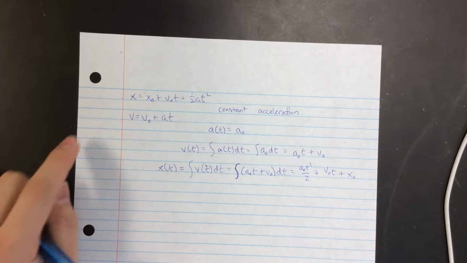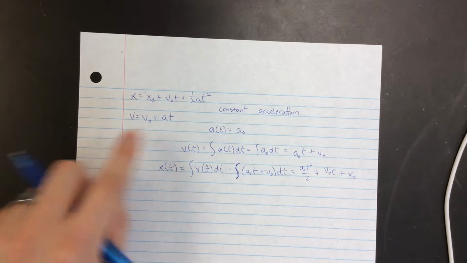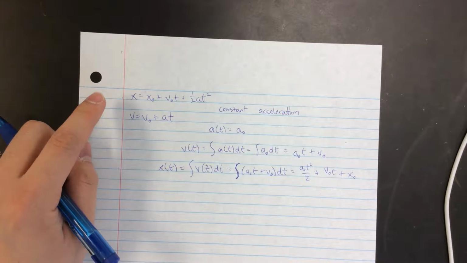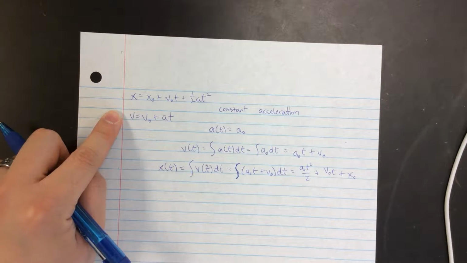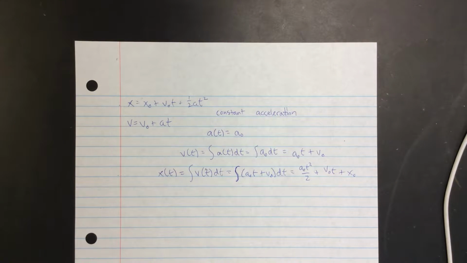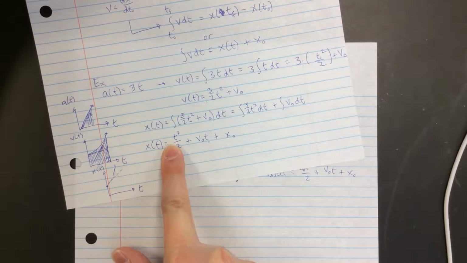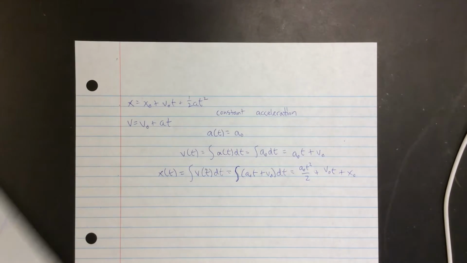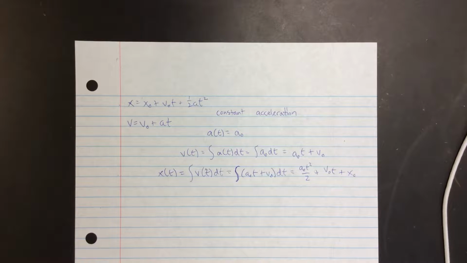Okay. So hopefully now you can see why we said it has to be constant acceleration to use these, because you only get these if you have constant acceleration. If you don't have constant acceleration, well, we got something like this, right? It was a little different. You had like a cubed thing, and it depended on what the function was. Right? There are a lot of different kinds of functions for your acceleration.